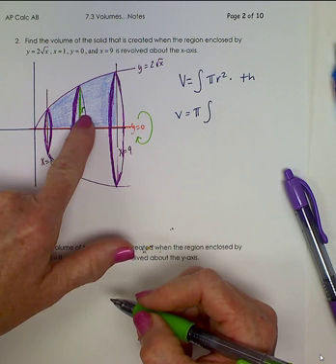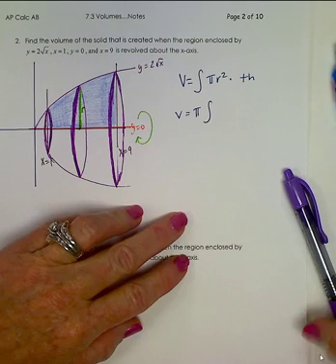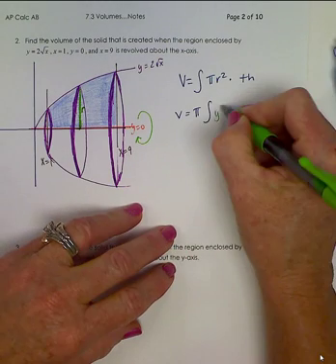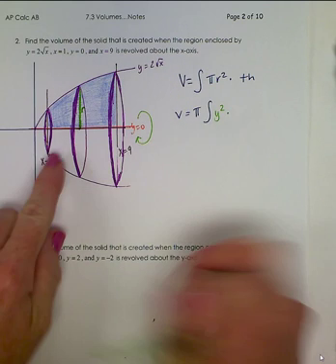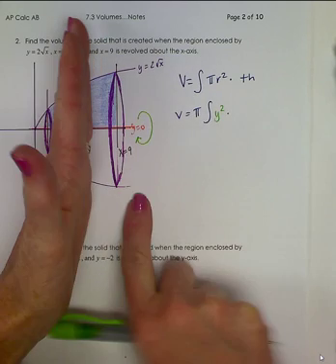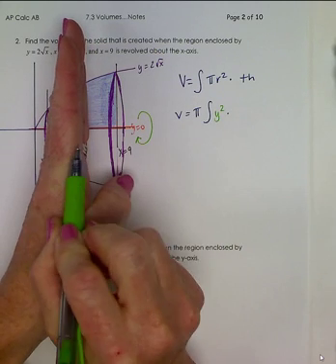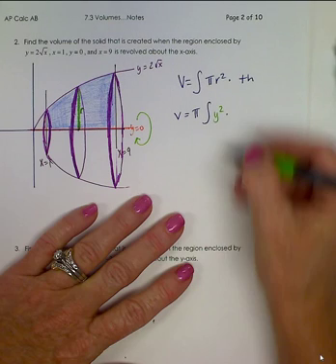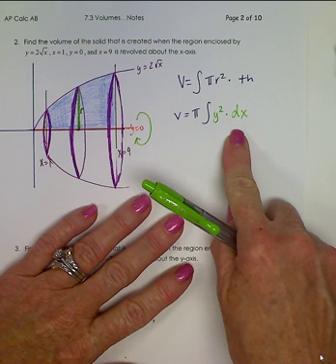That's a y value. That's a height. Y squared times, and then your thickness. How wide is that slice? You're measuring it dx. So if my hand was a slice, you're measuring horizontally across my hand. So that's a dx slice. They won't always be dx slices.